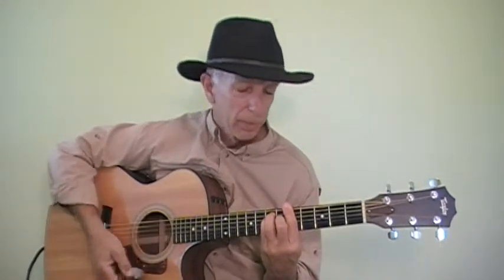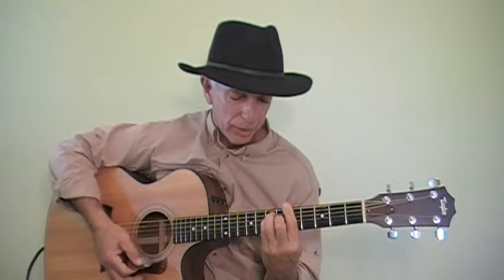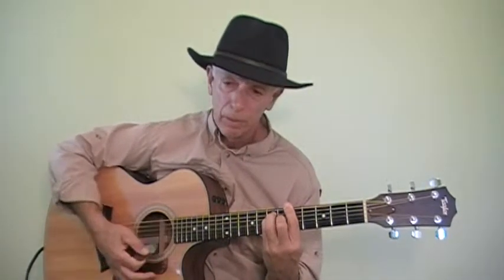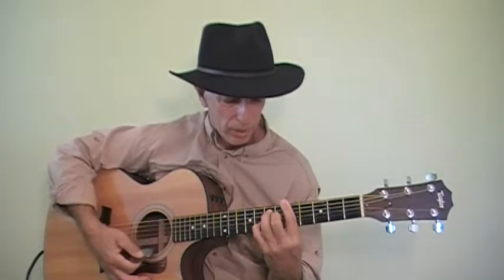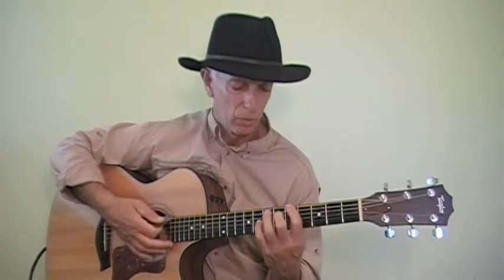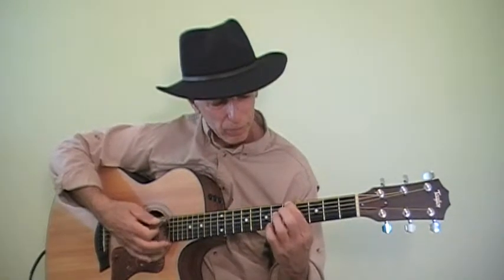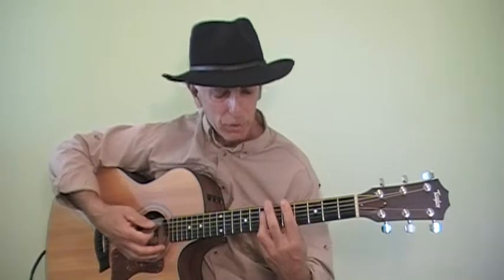So if we play 1 and then the 7, just play the 7th. See? And then to the 4 chord. Well, if this is the 1 chord, the A, we know the 4 chord is right underneath it. See? There and there. That's going to be right there. That's the 4 chord.